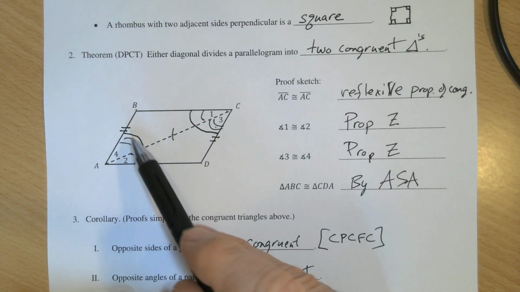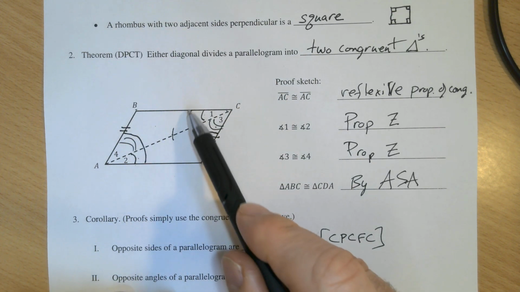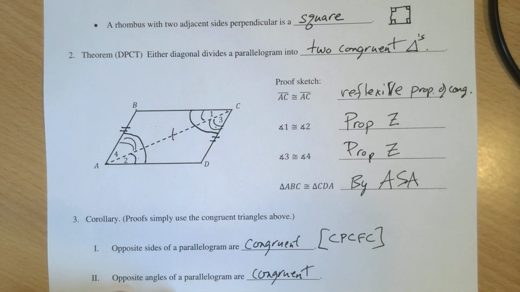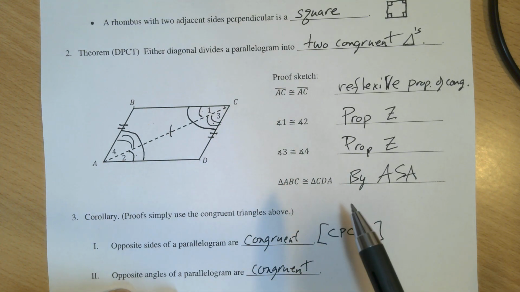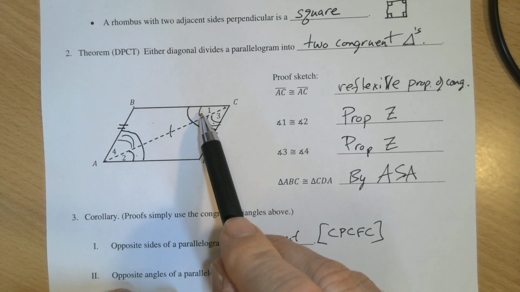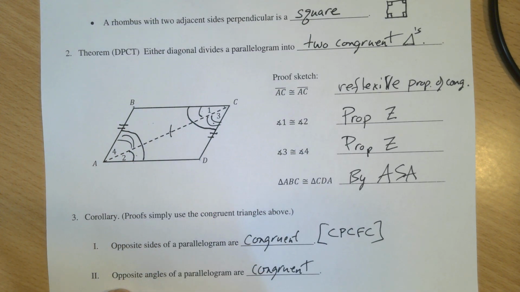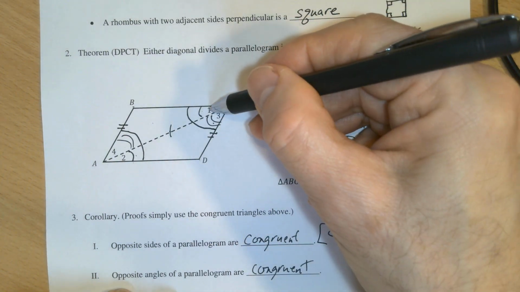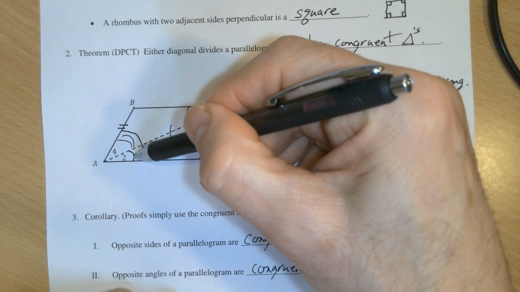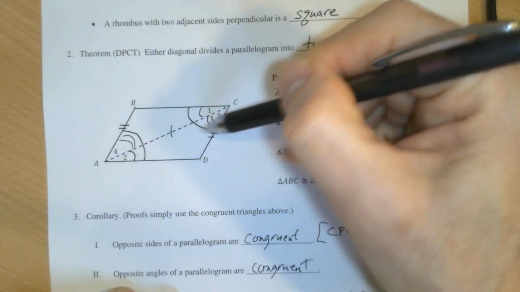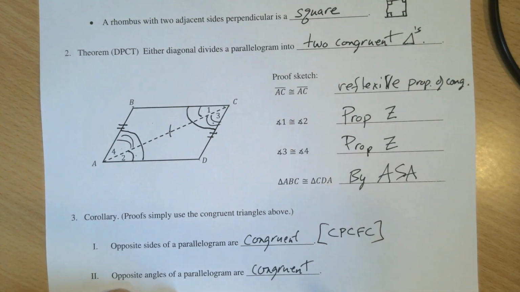Why is this big angle and this big angle congruent? Well, we know that angle 1 and angle 2 are congruent. Angle 3 and angle 4 are congruent. That means that if you add up angle 1 and angle 3, you're going to get the same thing as if you add up angle 2 and angle 4. So that means these angles are congruent.